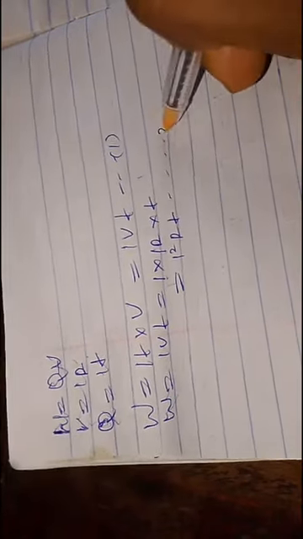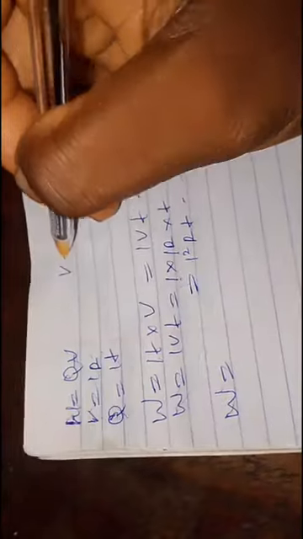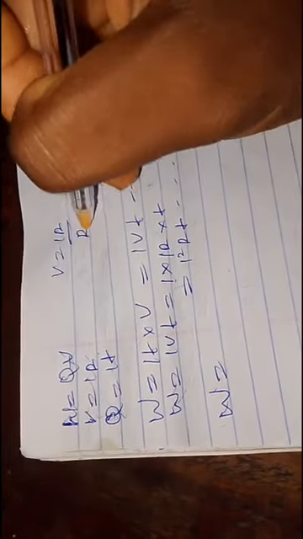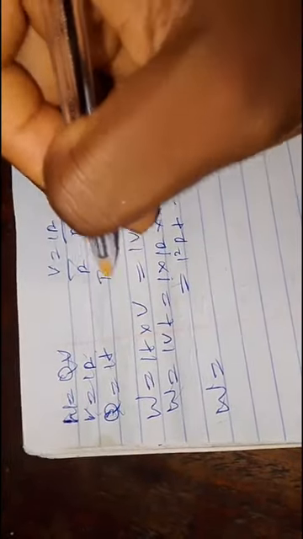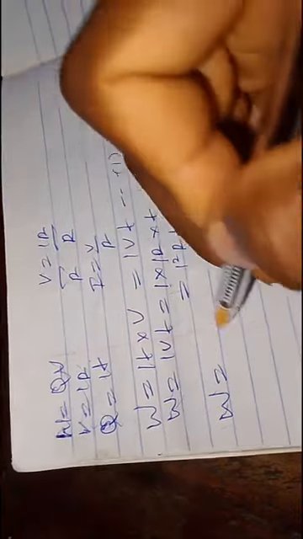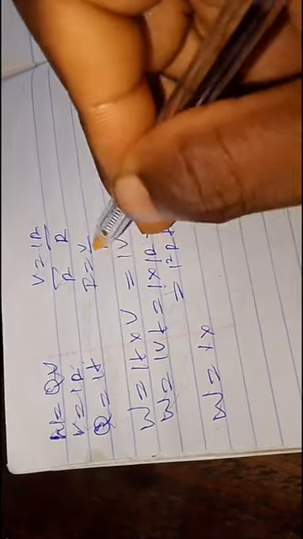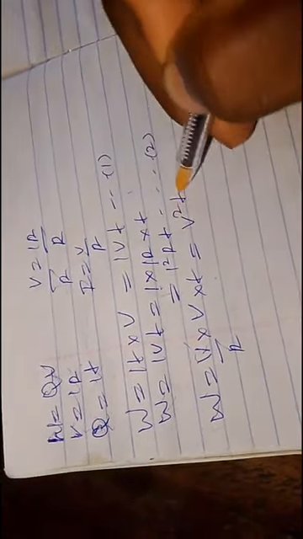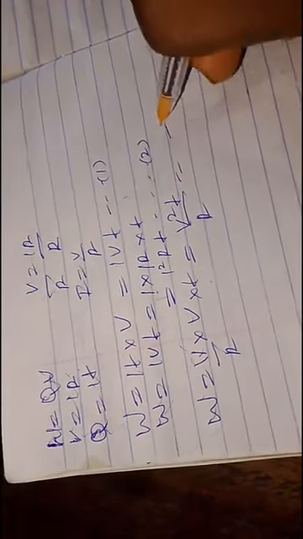And so this is our equation 2: W equal to I squared Rt. Then the next one: if V is equal to IR, then we can also make I the subject, and this will give us I equal to V over R. We already know that I is V over R, so we write V over R times V times t. So work is also equal to V squared t over R. This is our equation 3.